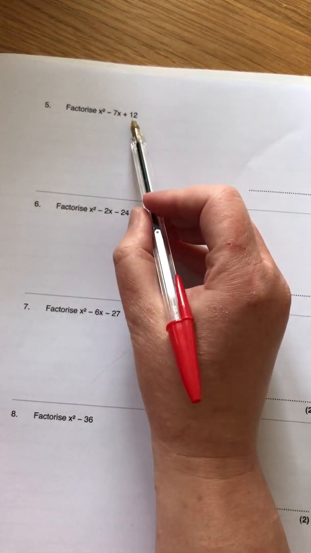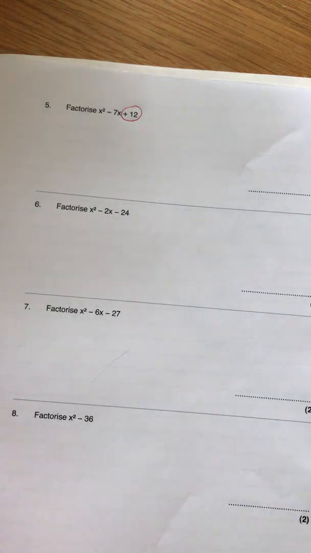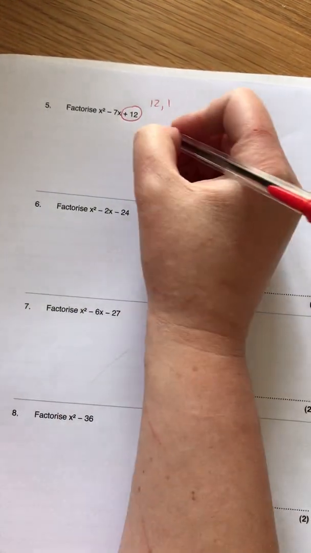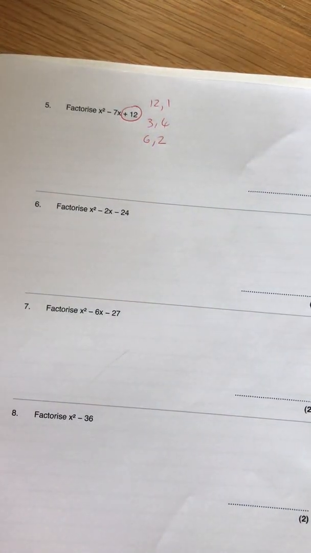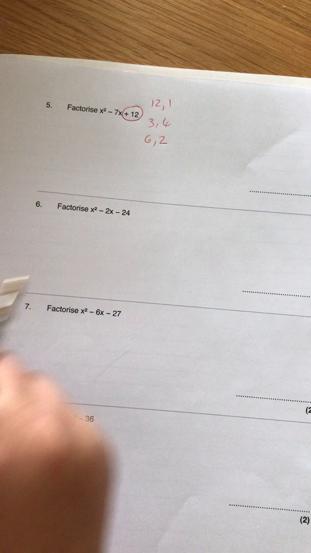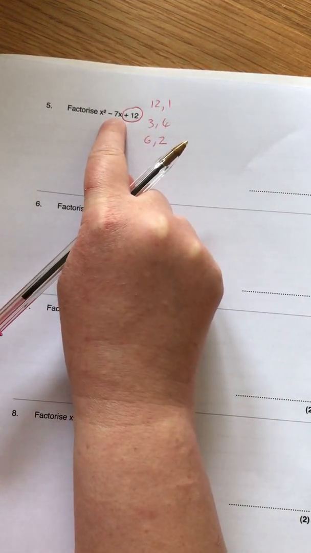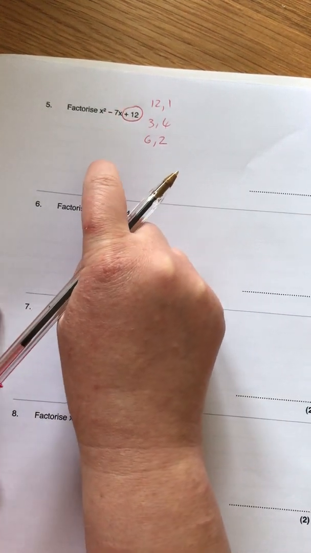So we're going to be looking at the number that's on the end, and we're thinking first of all about pairs of factors that make 12, okay? So we can have 12 and 1, we could have 3 and 4, or we could have 6 and 2. Okay, always got to be whole numbers, thinking of factors. So then we're thinking about which one of these pairs can I use to make 7. Now don't worry too much about the minus 7 at the moment, just try and make a 7, okay?